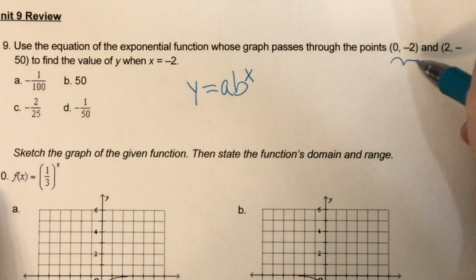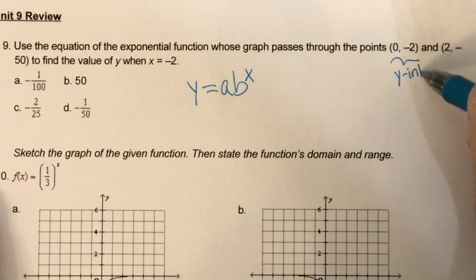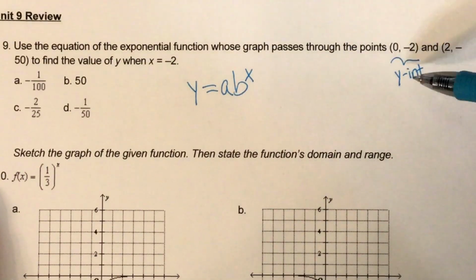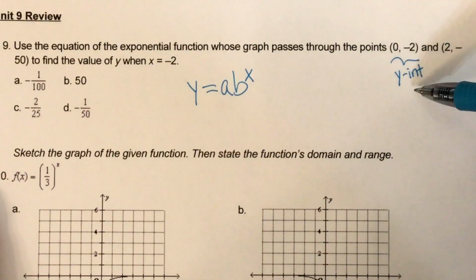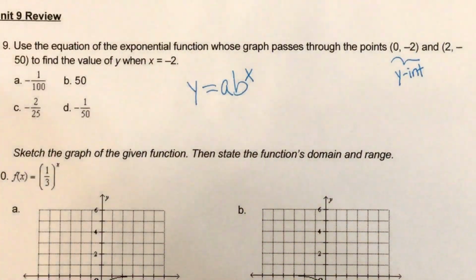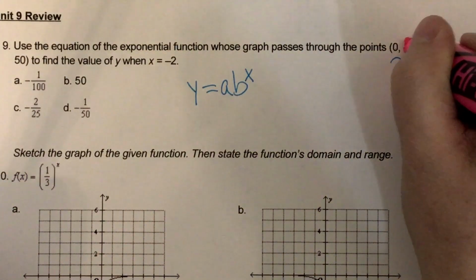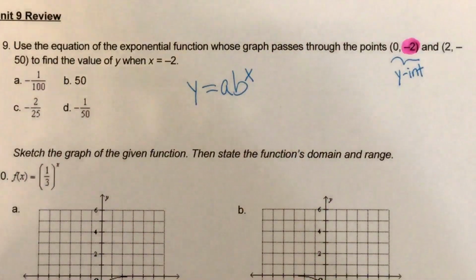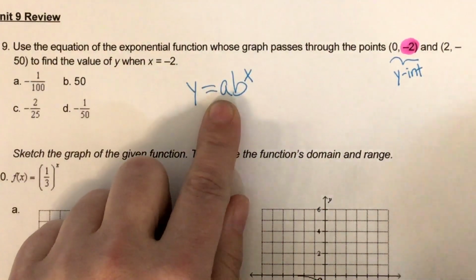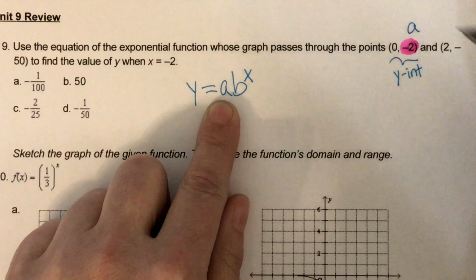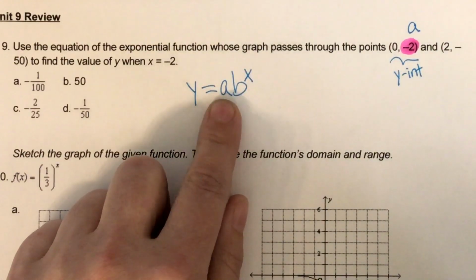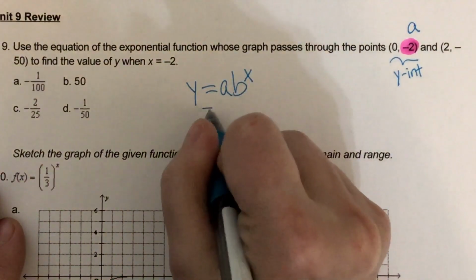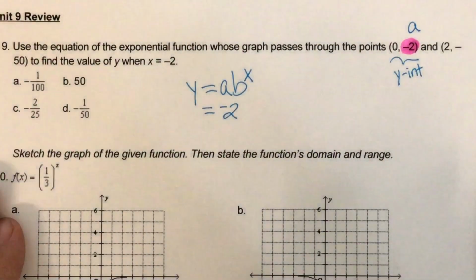So this guy is called the y-intercept. Whenever your x value is 0, that's called a y-intercept. Well, the y-intercept is the initial value. And so A represents the initial value of something. So that means that -2 is the A. So where the A is, I'm going to put a -2.